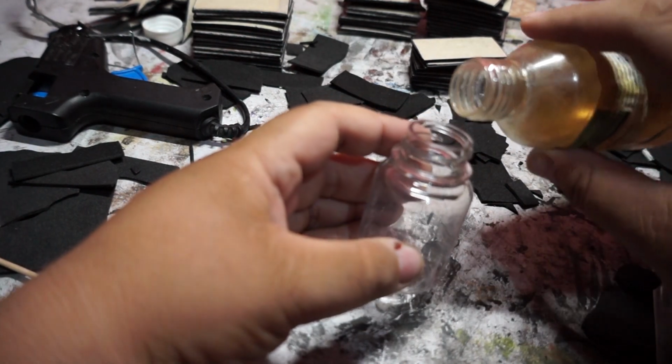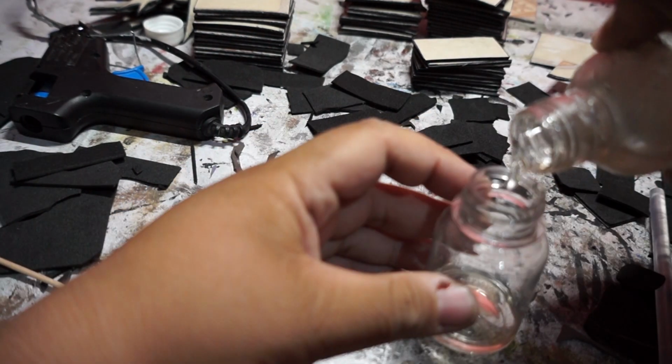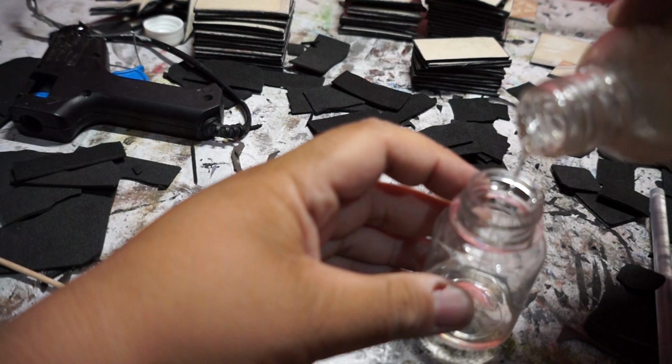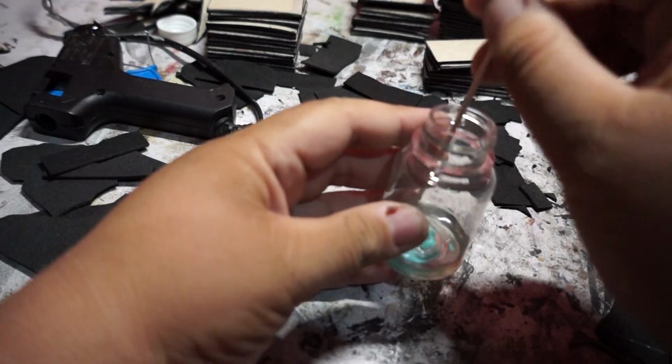Remembering a question from a subscriber, I decided to mix some resin and turquoise paint to make tiles with small water pools. Just stack some EVA foam, seal all the gaps with hot glue and fill it with resin.